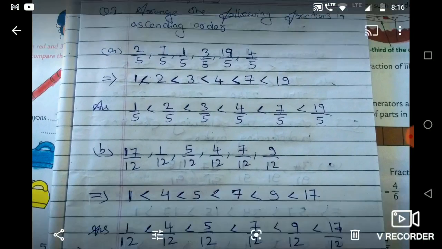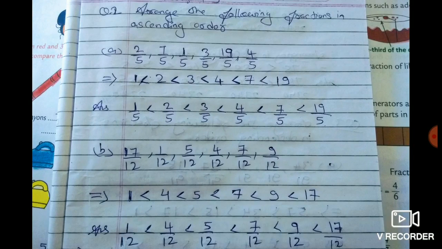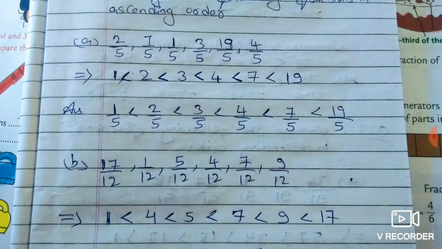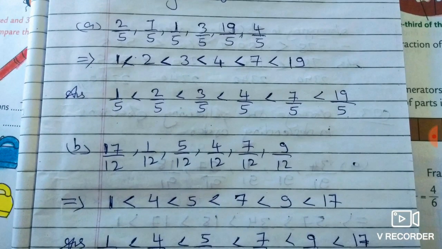Next, in this exercise 1.3, arrange the following fractions in ascending order. Very first, here you can see all the denominators are the same. So here we arrange the numerators in ascending order. That means smaller to greater, and keep the smaller sign between the numbers, because we are arranging the numbers in ascending order.